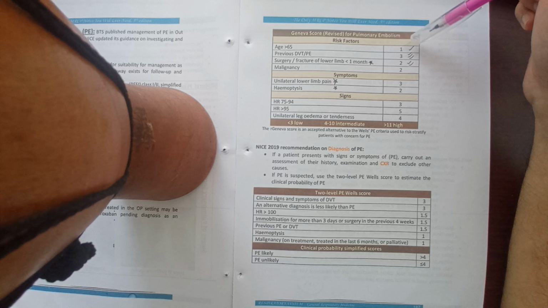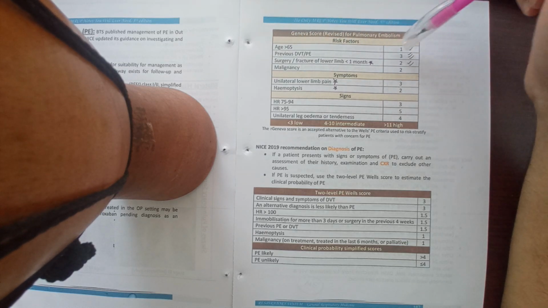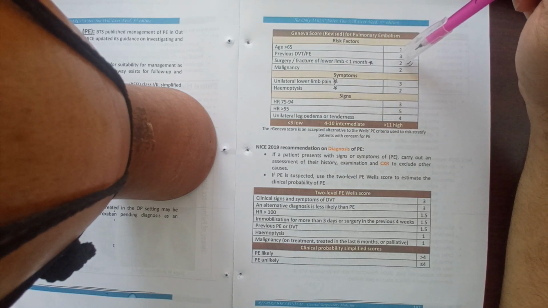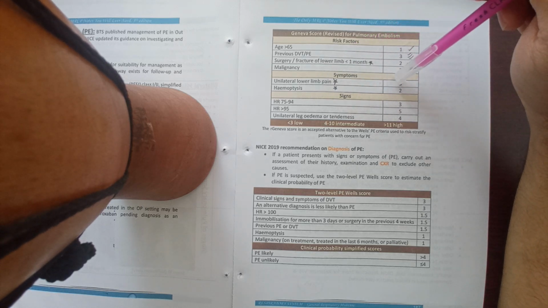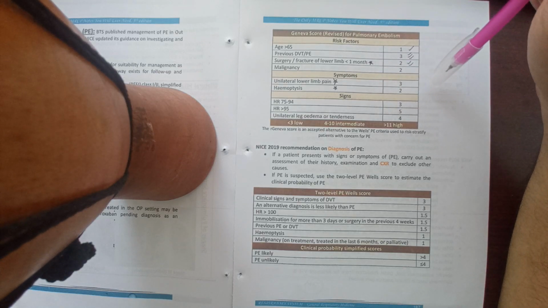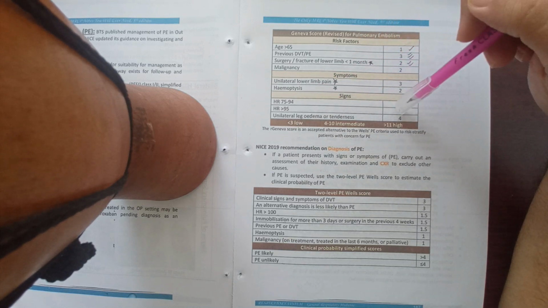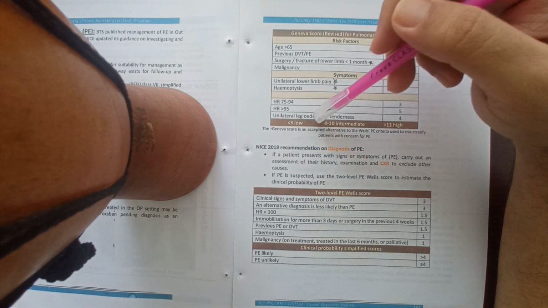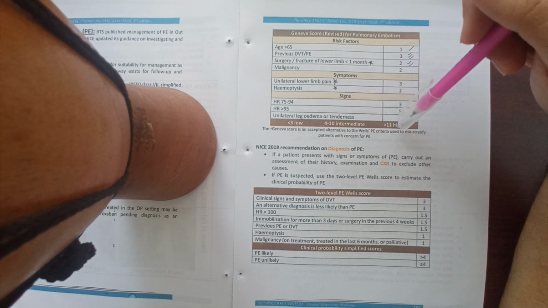Geneva scoring for pulmonary embolism. For risk factors: age more than 65 is 1, previous DVT 3, surgery or fracture of lower limb less than 1 month 2, malignancy 2. Symptoms: unilateral lower limb pain 3, hemoptysis 2, heart rate more than 95 and so on, unilateral leg edema or tenderness 4. So less than 3 is low, 4 to 10 intermediate, more than 11 high.